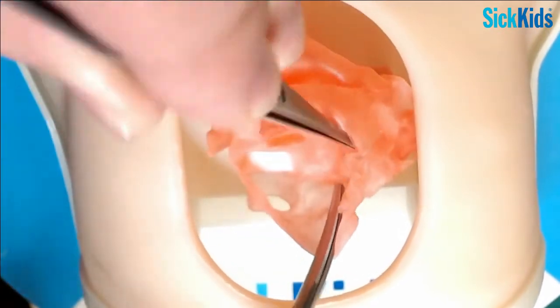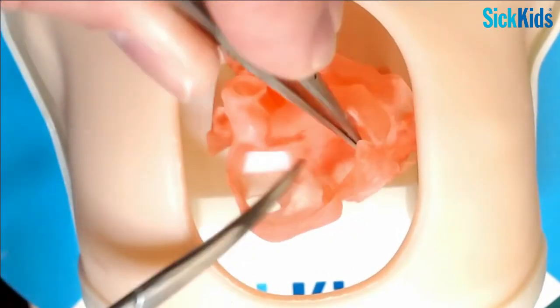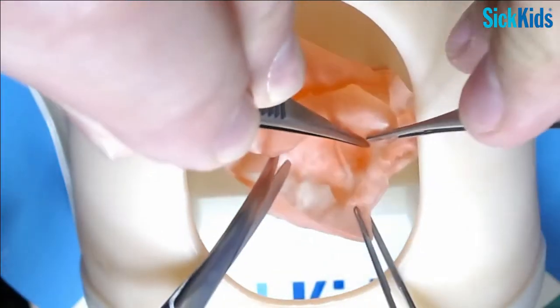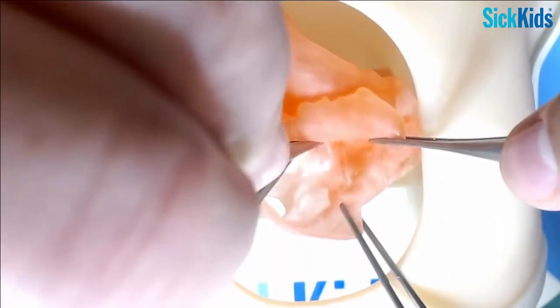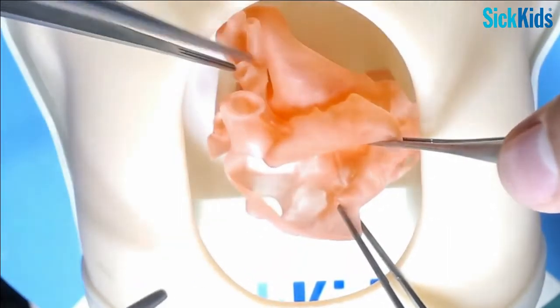Take out the ASD. Usually the coronary sinus is sitting about right here, and usually I'll drop my scissors down in the coronary sinus and cut that back like that, and now you have a much bigger ASD.